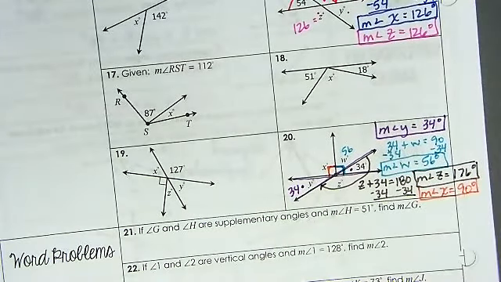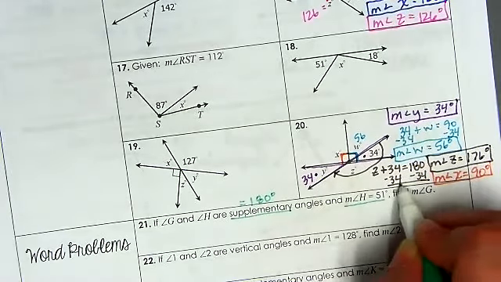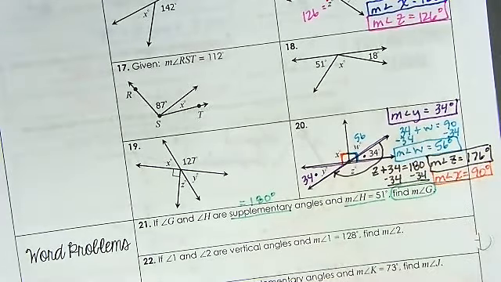Last question, word problems, okay? It's telling me that angle G and angle H are supplementary angles. That means it equals 180 degrees. And that the measure of angle H is 51 degrees. Find the measure of angle G.